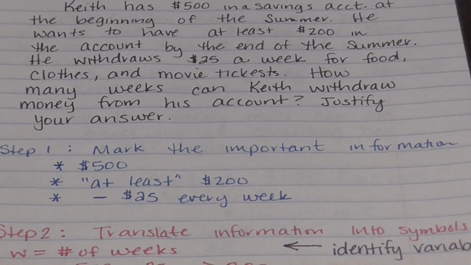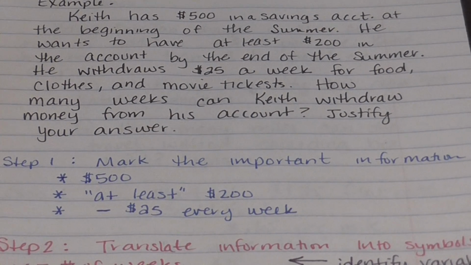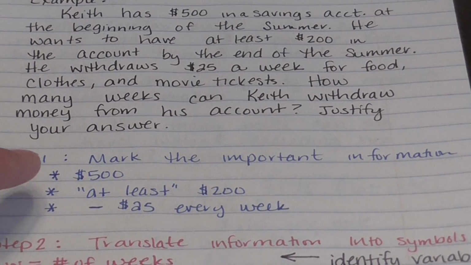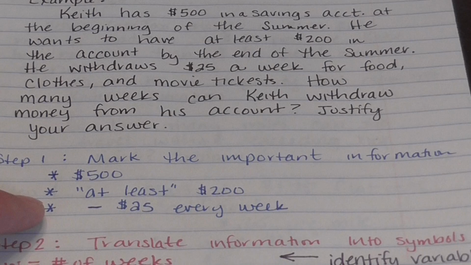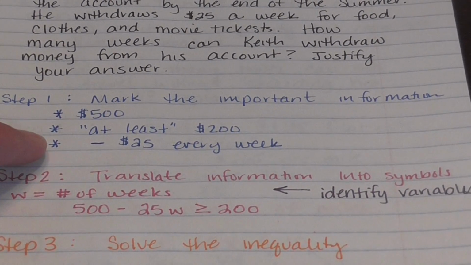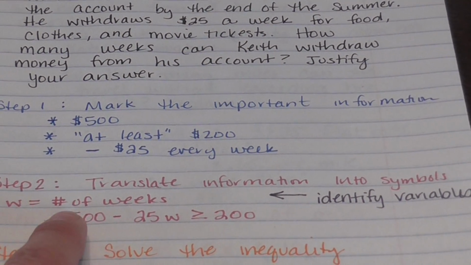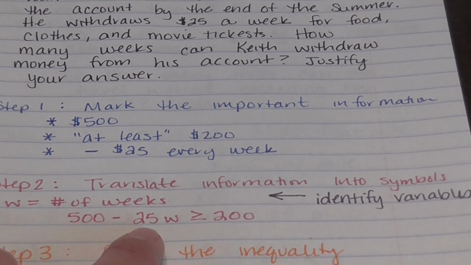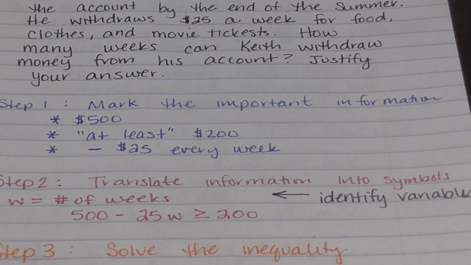So the first thing is to identify the important information. Now if I weren't writing notes, I would go back through and just highlight here, but I wanted you to see it without all the marks. So the important information is going to be $500, the words at least with the $200, and then withdrawing or subtracting $25 every week. Okay. Step 2, you need to translate the information into symbols. So I went ahead and made sure to identify my variable is going to be W, and that's going to represent my number of weeks. Then I'm going to have $500 minus $25 per week is greater than or equal to $200.